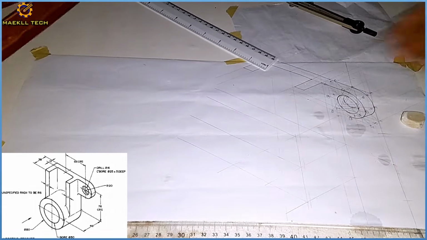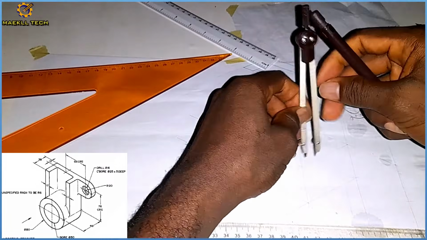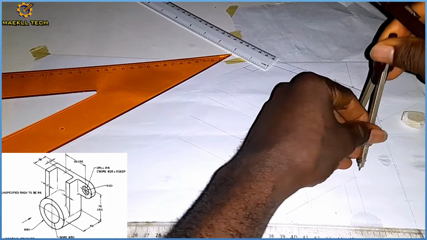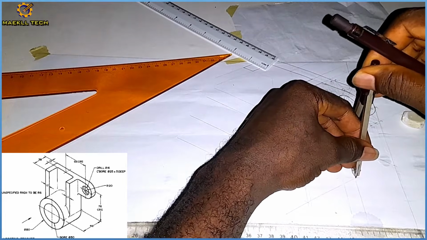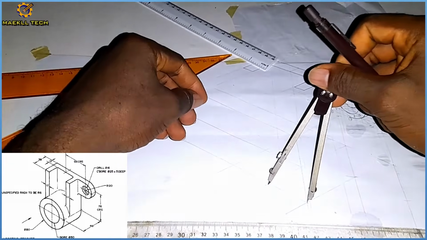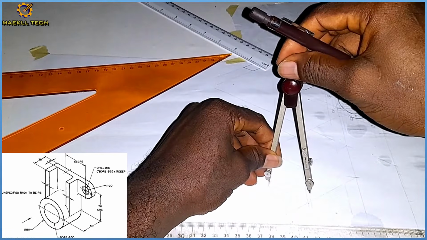Now with the same thing, I'm picking my 40. The same 40 I used there, just pick the distance from here to here. Don't need to start measuring. So with the same 40, I come here, I mark. From here I mark.